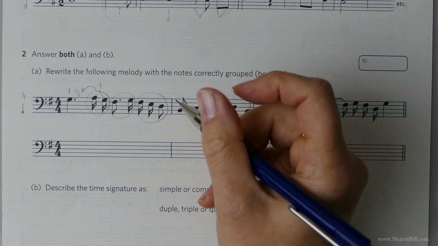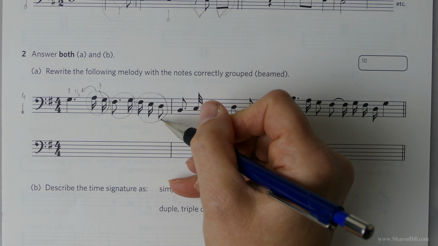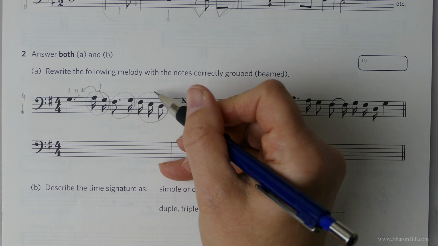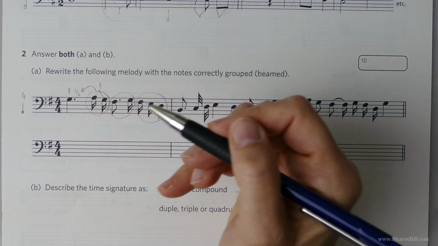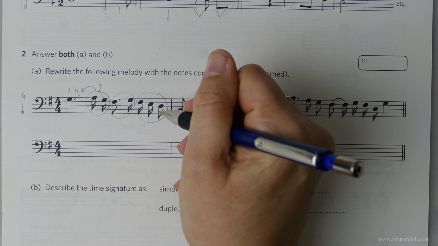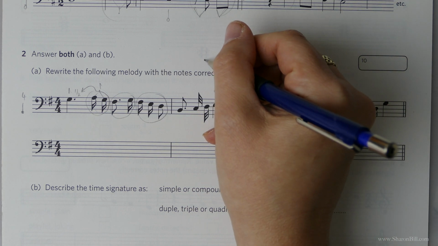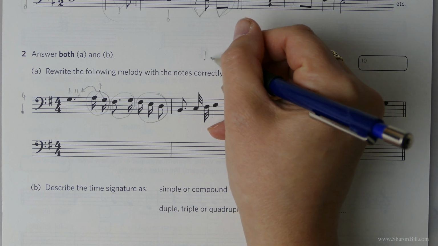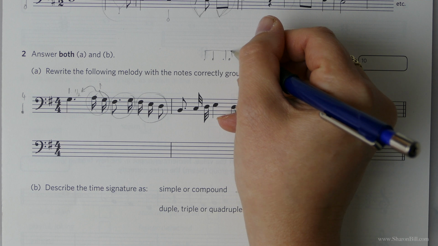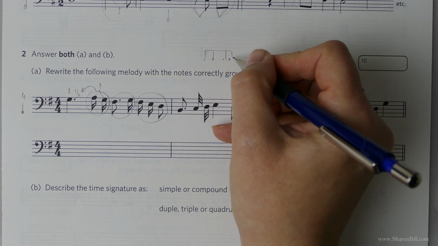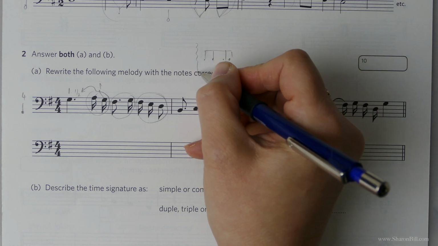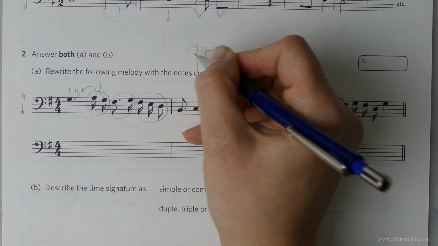When it's a mixture of quavers and semiquavers, 8th notes and 16th notes, we always show each individual beat. We first did this in grade 1 actually. The one exception to the rule is we can have 4 quavers, 4 8th notes together, so long as it doesn't cross over the halfway point of a bar of 4/4.